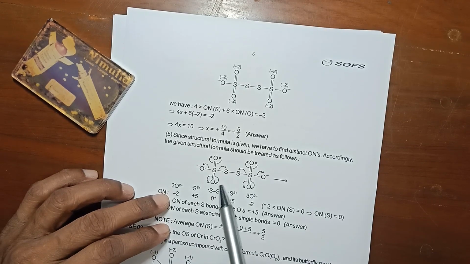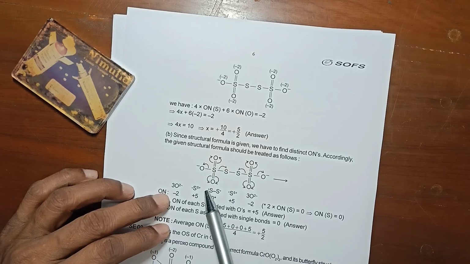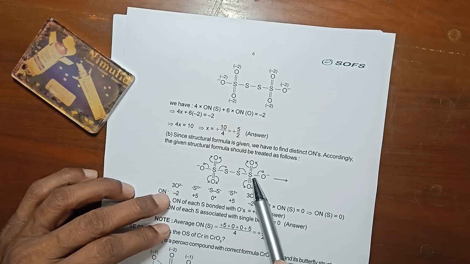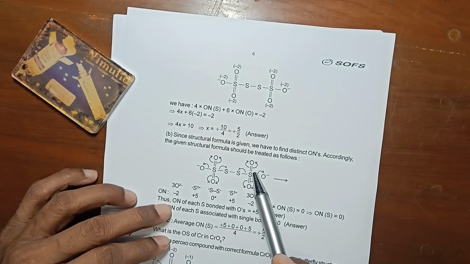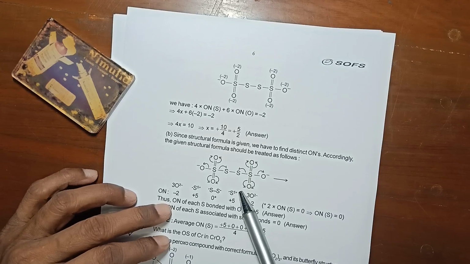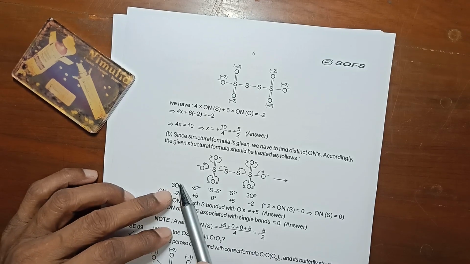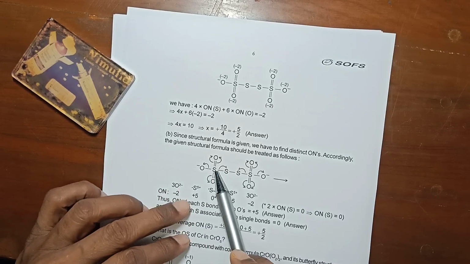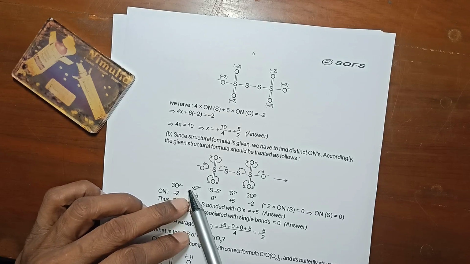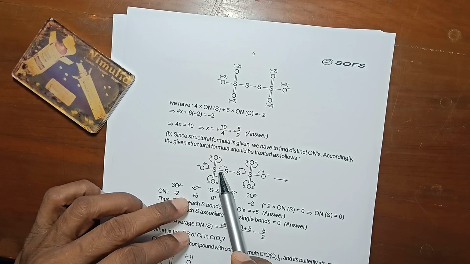Now in this case, sulfur and sulfur also regain their own electron by homolytic fission. And again this sulfur is the same as before, plus 5, and this oxygen is -2. So ultimately we will have 3 O2 minus. This sulfur will have plus 5, and one electron, yes, it regains its own electron.